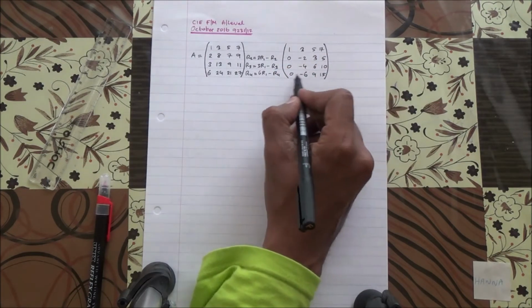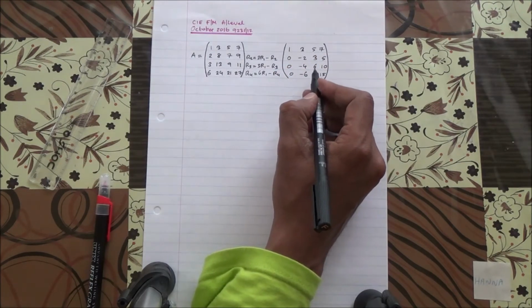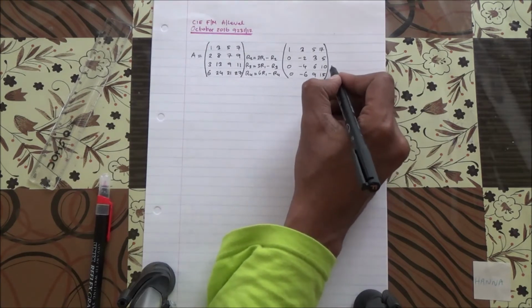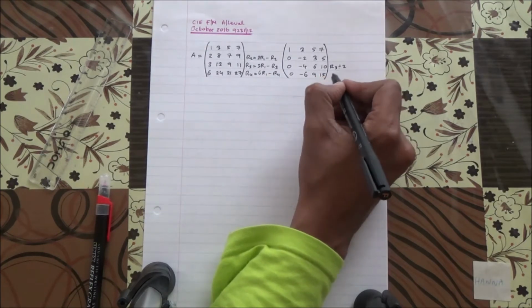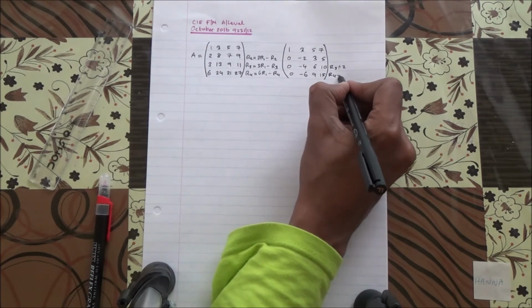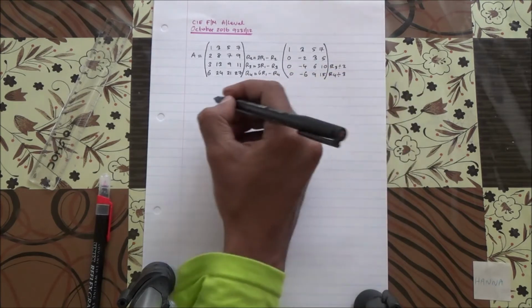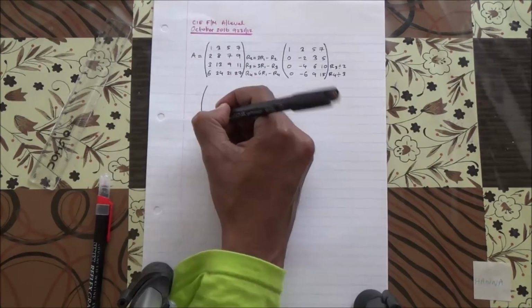Now we can divide these rows by their factors. So row 3 can be divided by 2, and then row 4 can be divided by 3. If we do that, let us see what happens here.